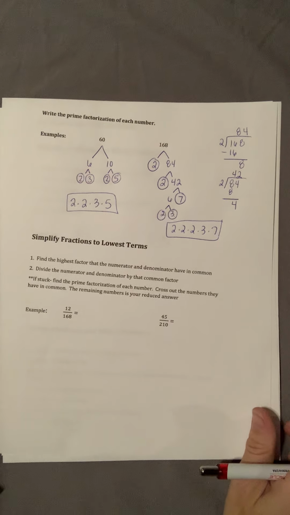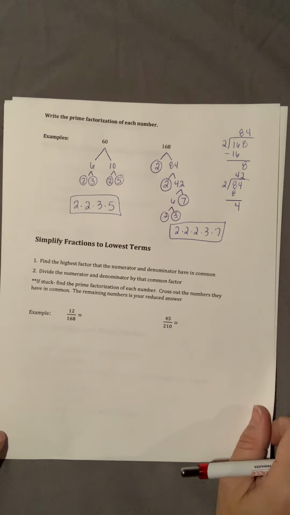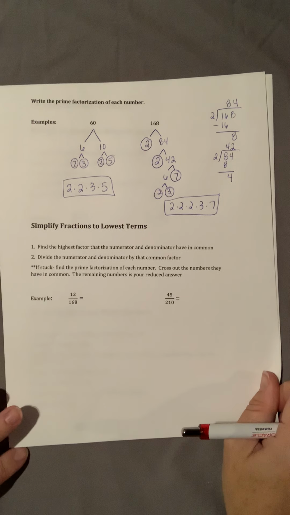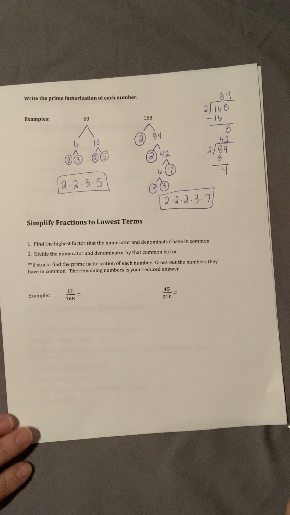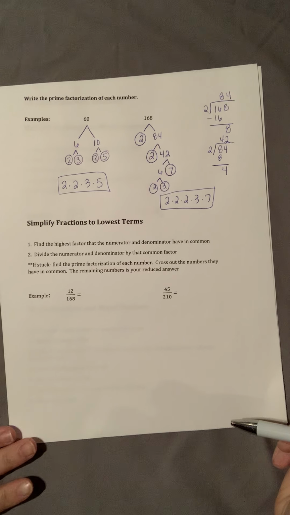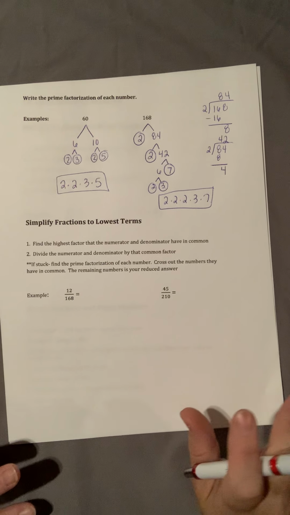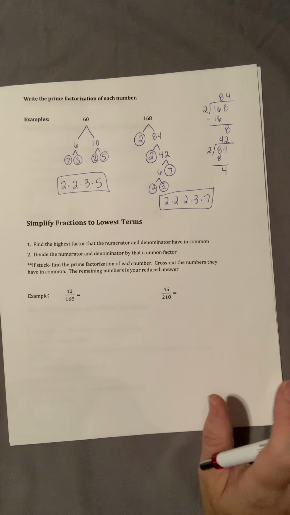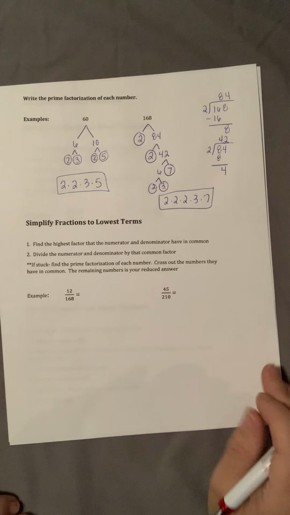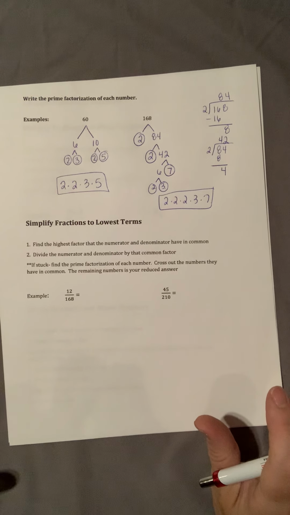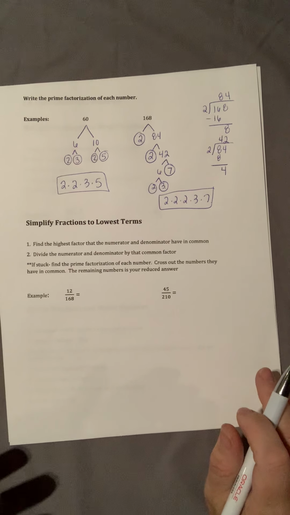Okay, next we are going to simplify fractions to lowest terms. Just like I said before when I first started with chapter 1, all of these sections throughout the first couple of chapters, maybe, are just a whole bunch of different topics shoved into one chapter. So we're going to be jumping around a lot.